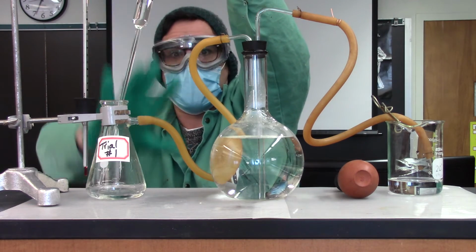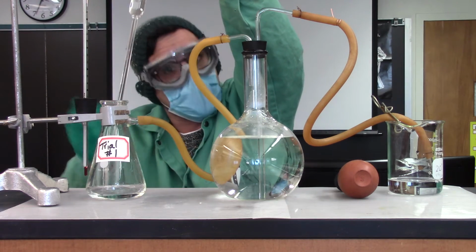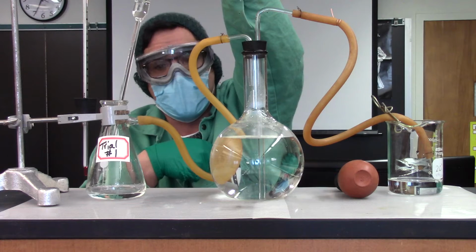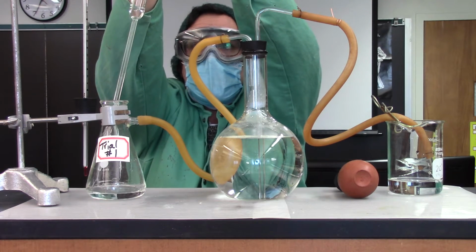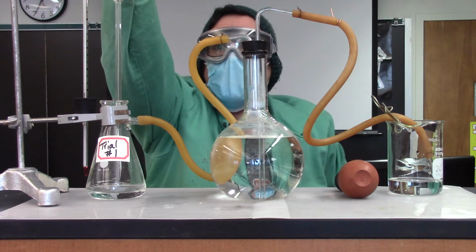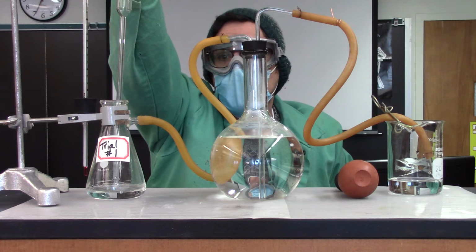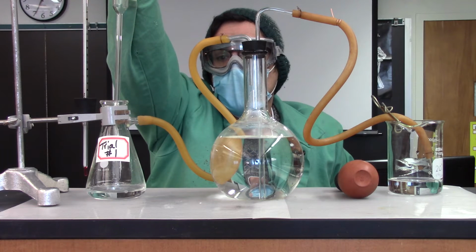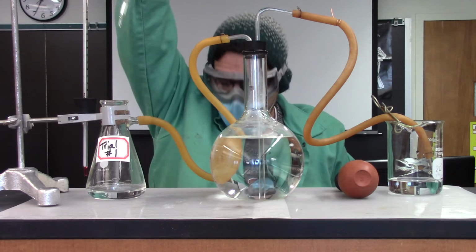So as long as I know my standardization and how much I put in, it's okay if there's a little water in there. I'm going to use a little water to rinse off the sides when I do my titration. So that'll be good. So once I've transferred all of this completely, awesome.